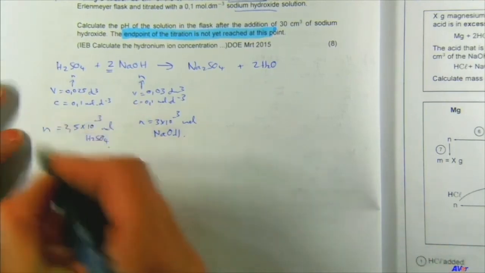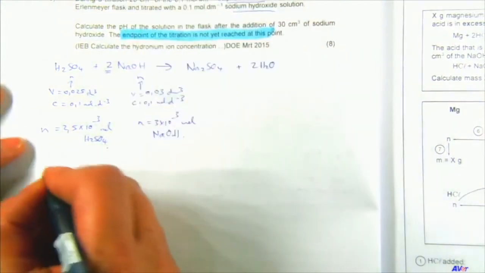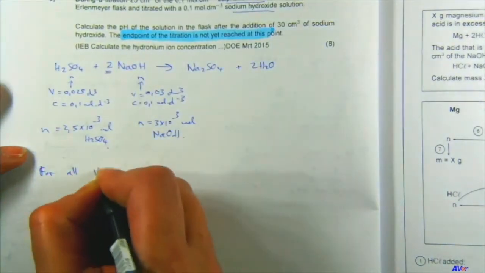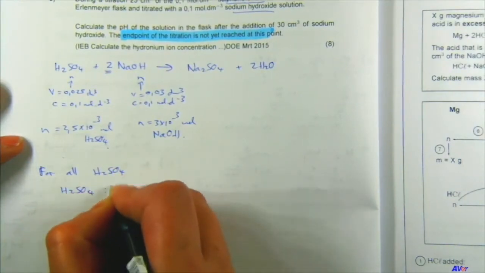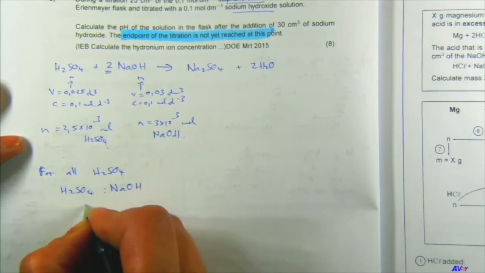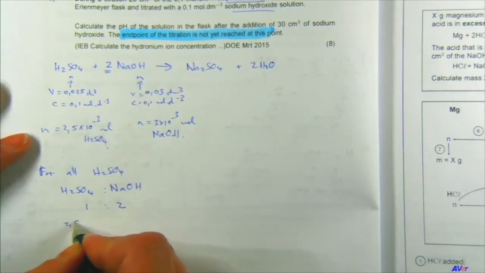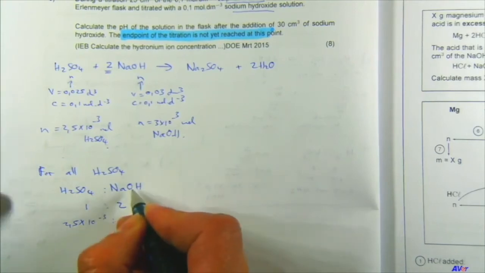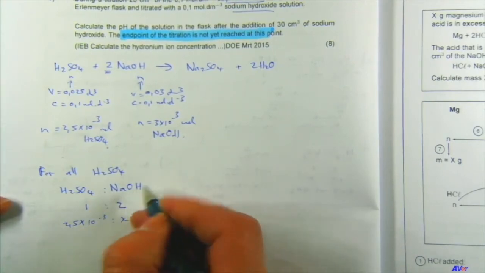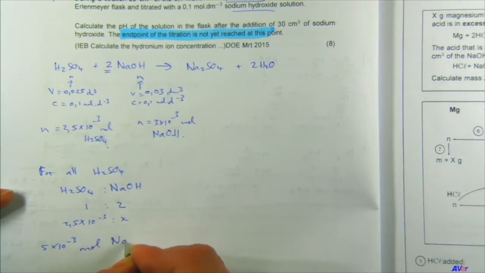I'm going to say, okay, this is what is available. Let all the H2SO4 react. Right? So for all the H2SO4, H2SO4 to NaOH is in the ratio 1 to 2. Right. So if I have 2.5 times 10 to the minus 3 of this reacting, how much sodium hydroxide will it react with? 5 times 10 to the minus 3 moles of sodium hydroxide.